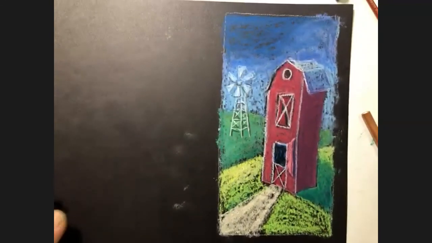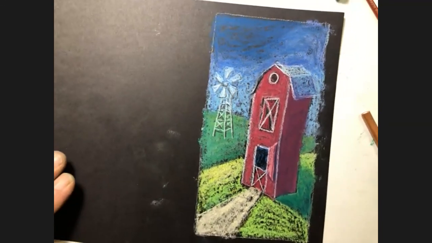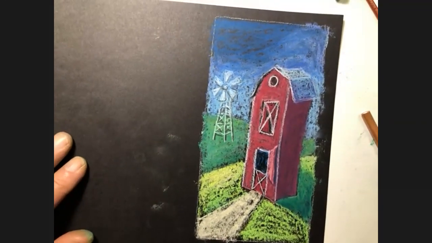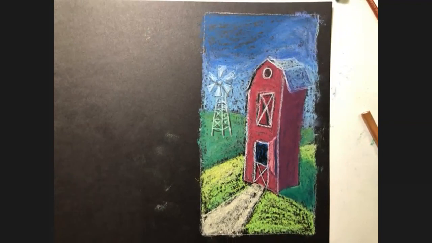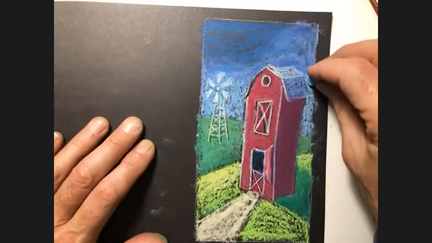There. Okay. So again, it's quick, it's rough, I guess it ended up being about maybe 15 minutes to create that one. But yeah, you can see they're, I don't know, they're fun to do.